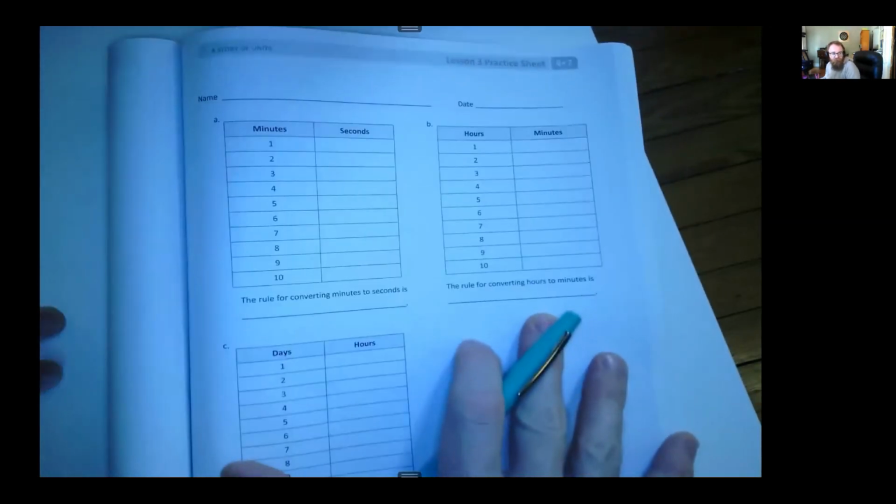Okay, fourth grade. Today we're going to focus on lesson 3 of module 7. And our objective is to create conversion tables for units of time today and to use the tables to solve problems. So instead of weight or length, we're going to focus on time. So let's take a look at page 127 and quickly run through our conversion tables that we're going to create now.